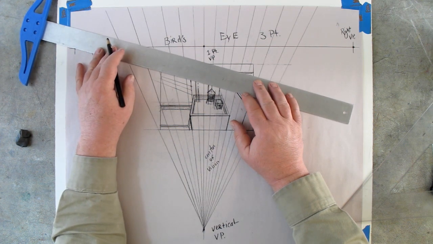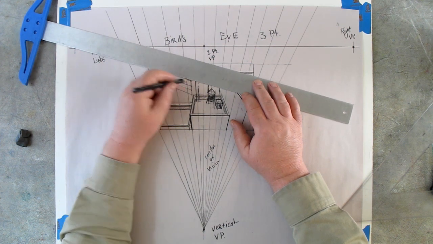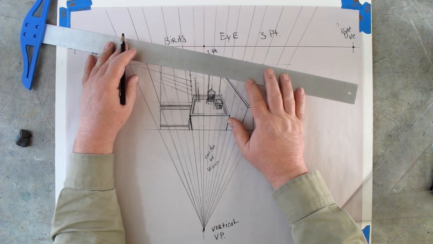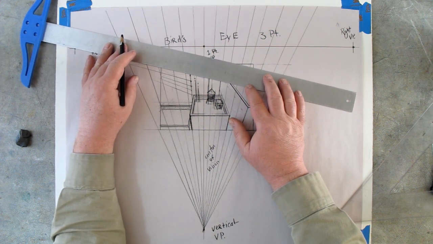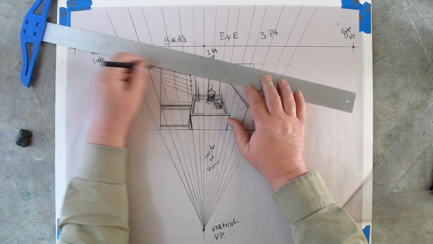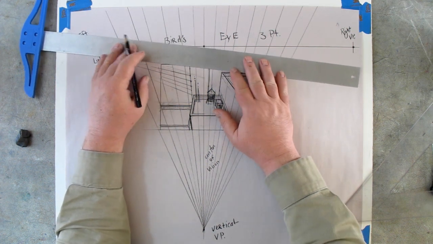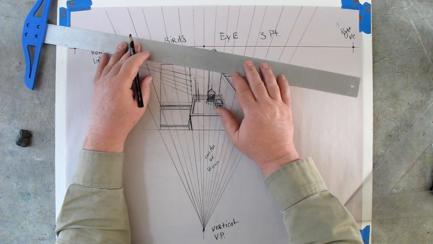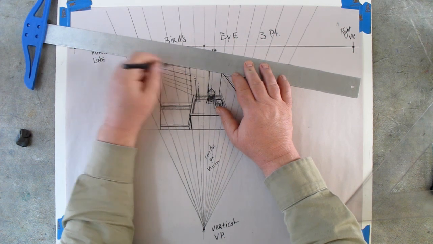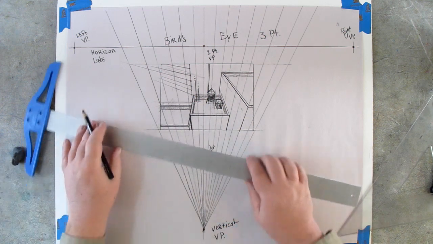This should be getting bigger as we come closer to me. Getting bigger and bigger. Like so. And then these are some windows or something of the different floors. Some contemporary building.